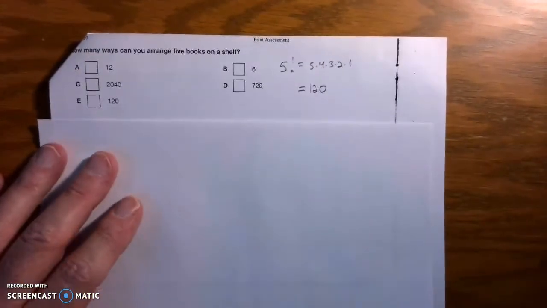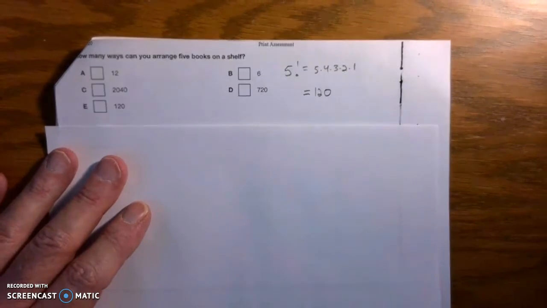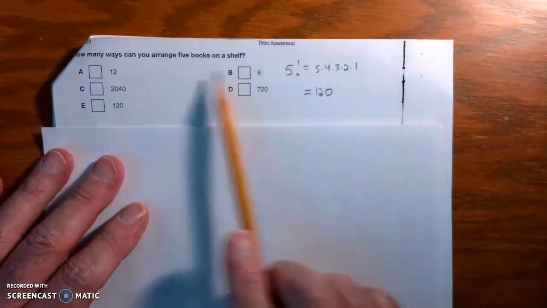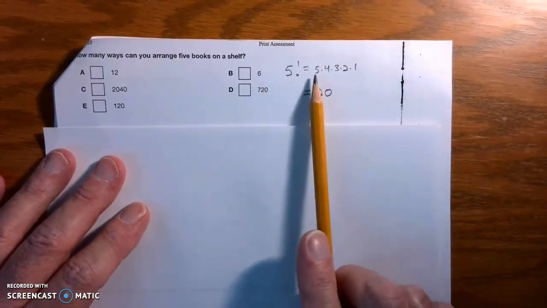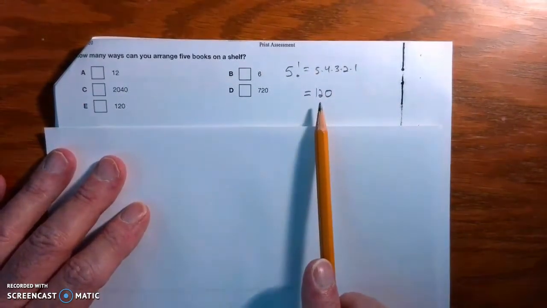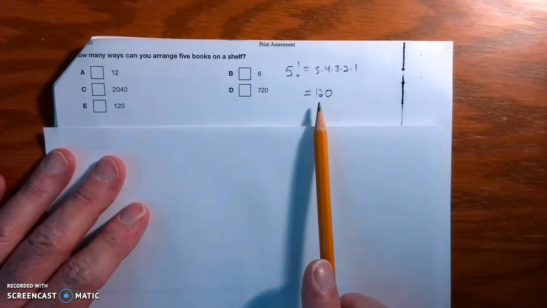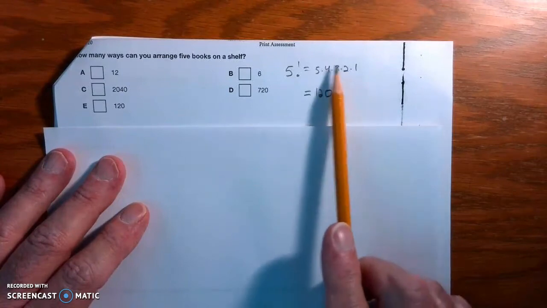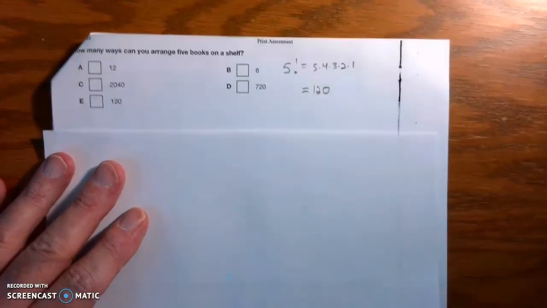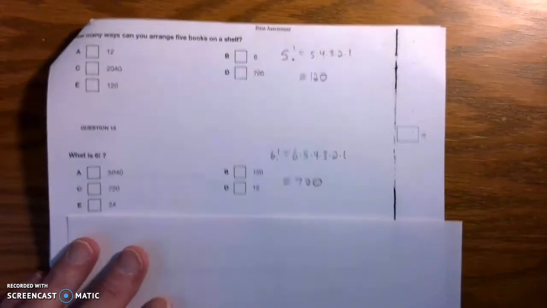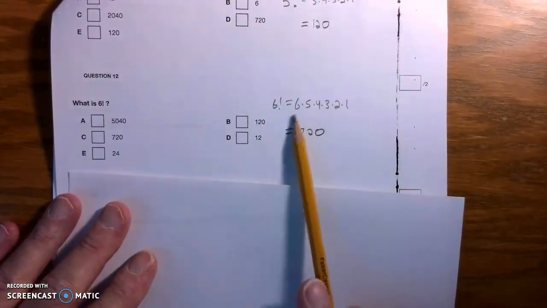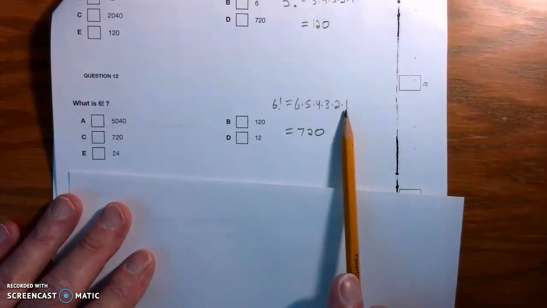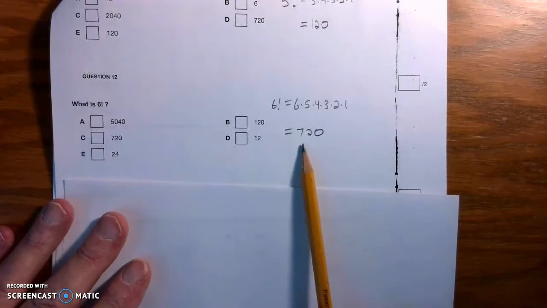All right. How many ways can I arrange 5 books on a shelf? It's 5 factorial. 5, 4, 3, 2, 1. Just multiply them together, I get 120. All right. We're arranging all the books on the shelf. So just to use all of them. Next one, very similar. This just says, what's 6 factorial? And 6 times 5 times 4 times 3 times 2 times 1. All right, I got 720.